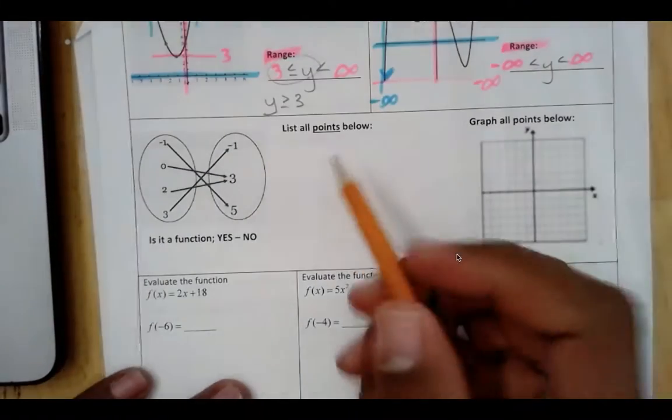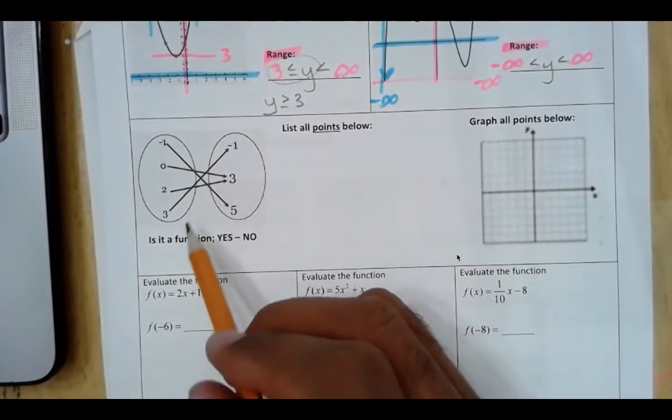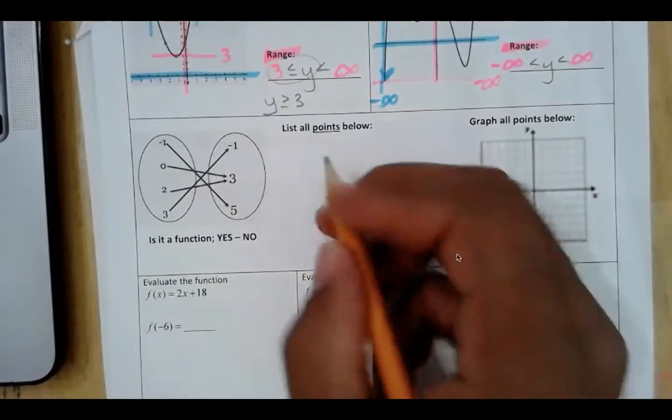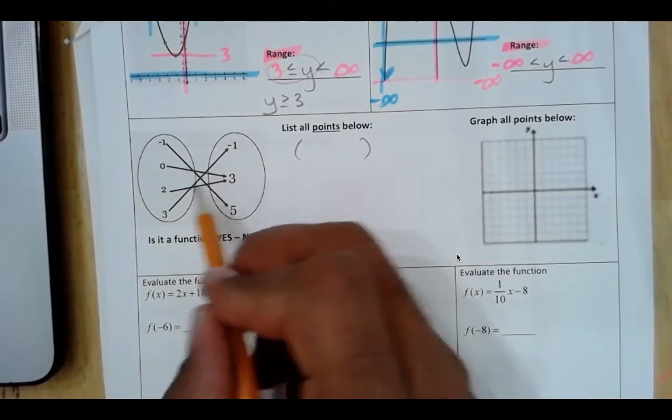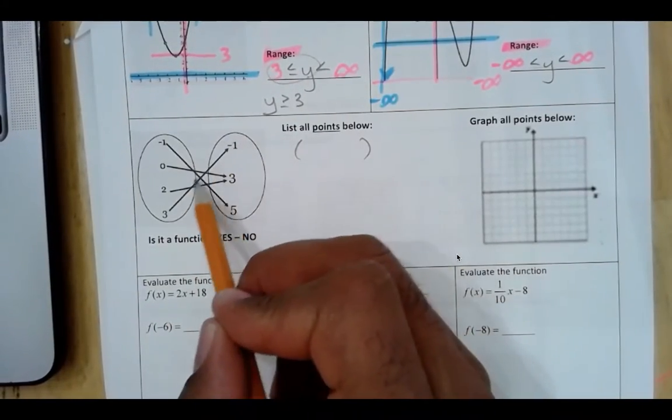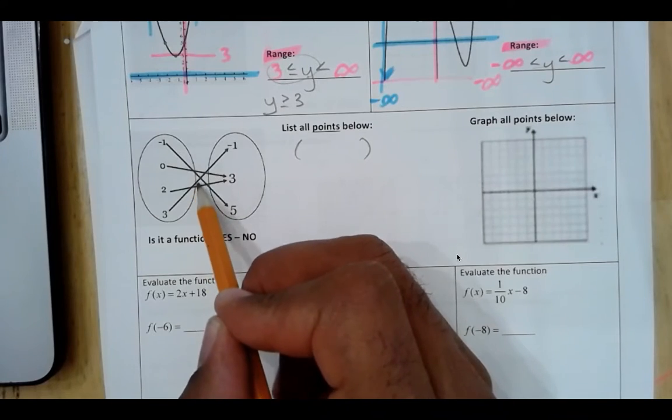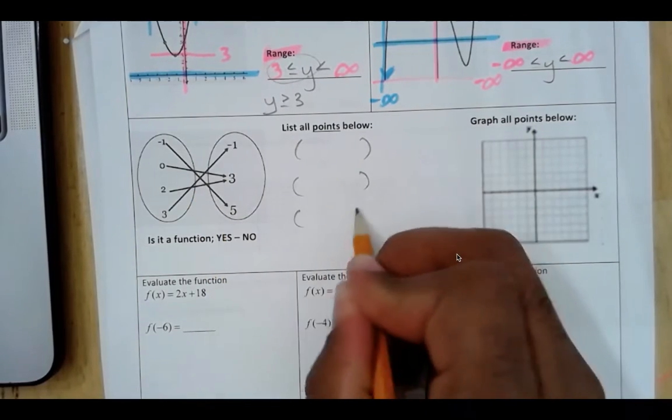All right, now list all the points below. All I'm going to do is convert this into coordinates, so that I know how many coordinates I have based on how many lines are connected. So I see 1, 2, 3, 4 lines. That means I'm going to need 4 coordinates.